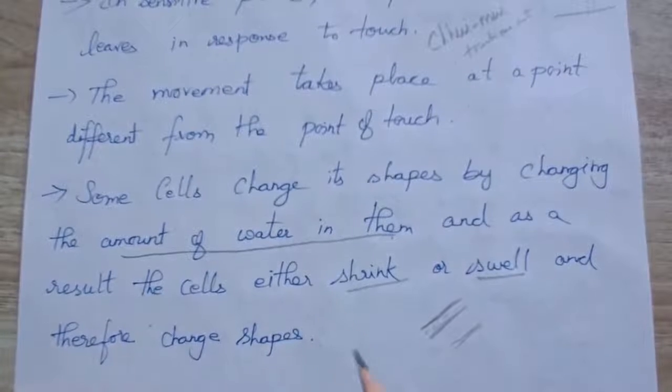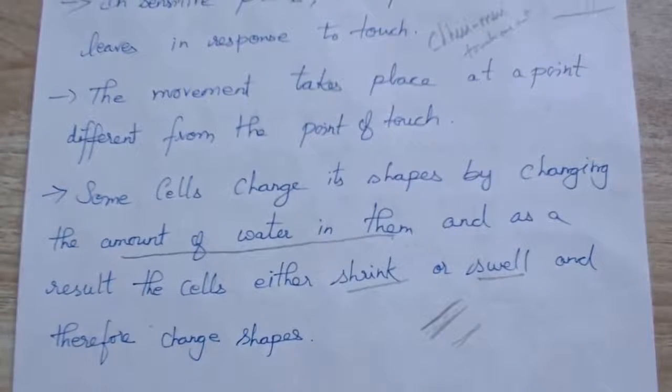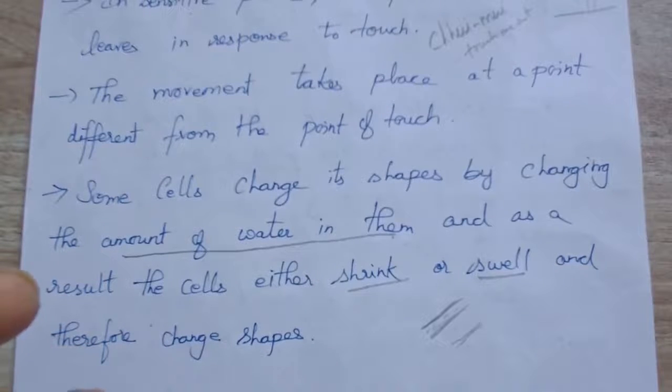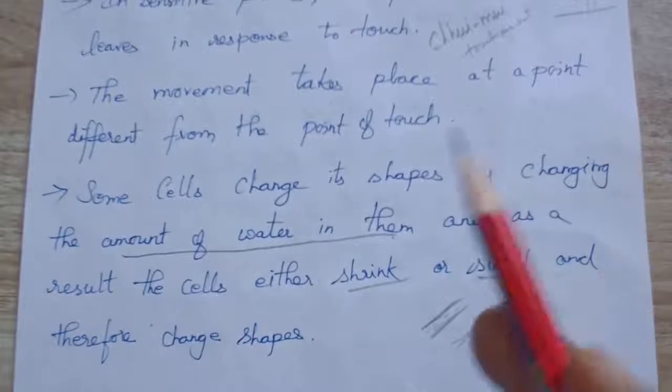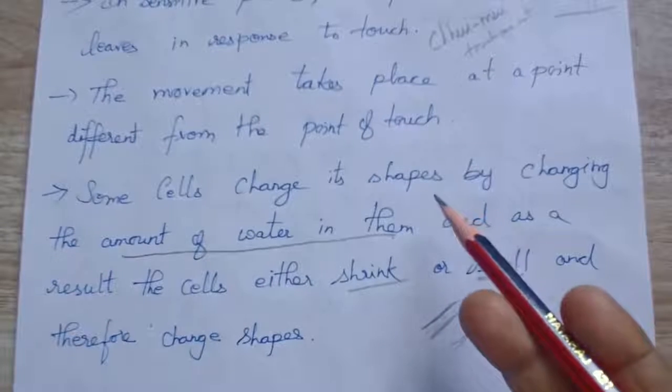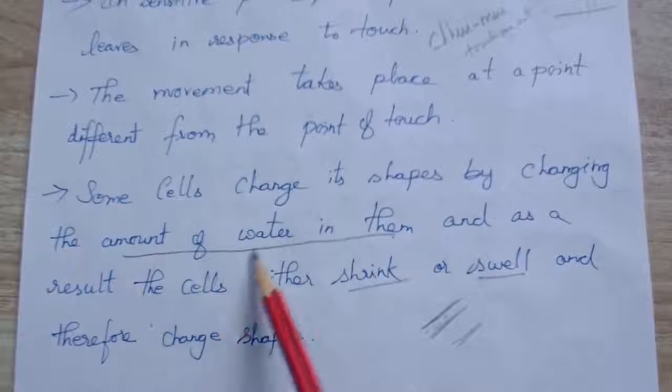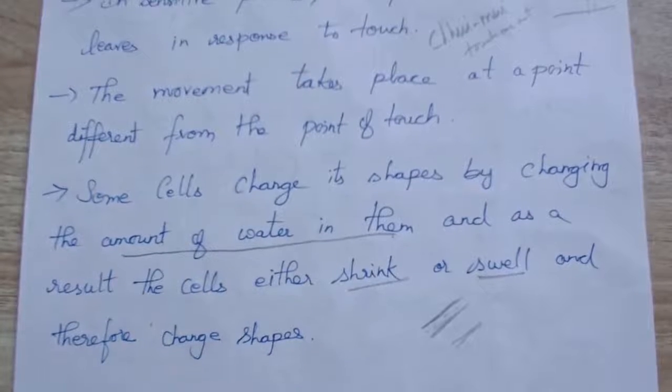This is independent of growth. Independent of growth means what? How does it show movement? It is based on changing the shape of the cells. How does that happen? It is based on the amount of water present in them. It changes its shape.